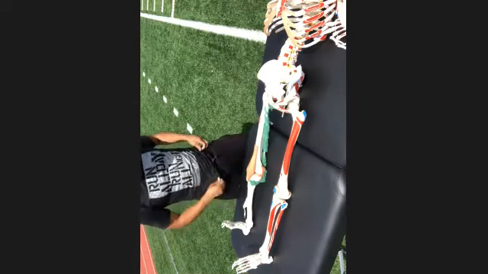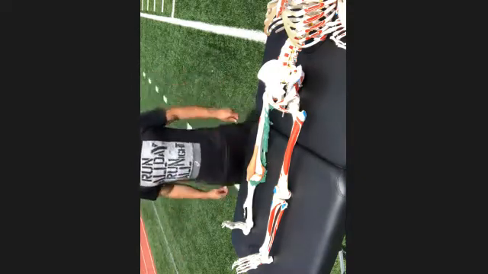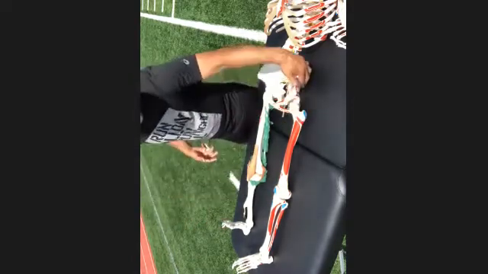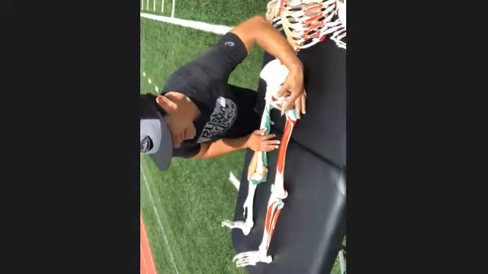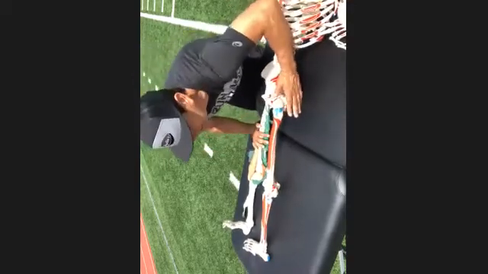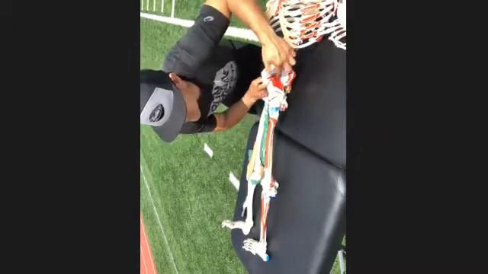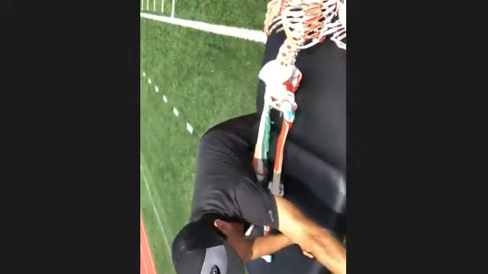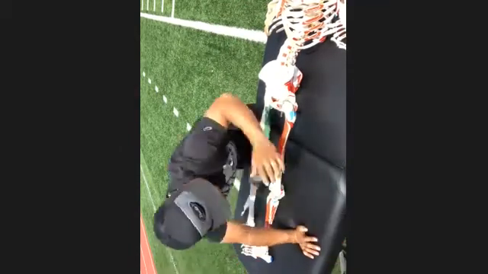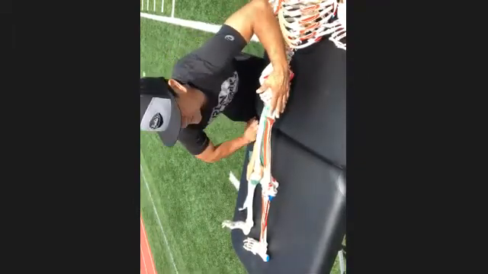While we're here, I'm going to show you the abductor stretch also, because this is a good way to stretch the abductor as well. So you're going to do adductor and abductor. The abductor is obviously on the outside. Basically, this is the muscle here, the G-med. It originates on the lateral portion of the iliac crest, or the ilium, and it attaches to the femur.